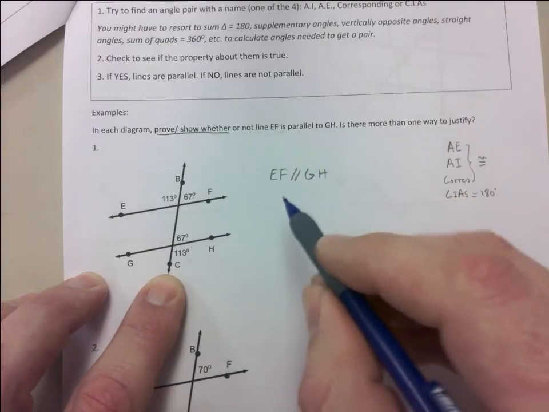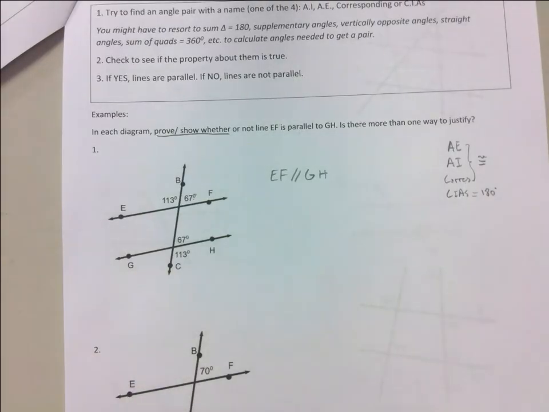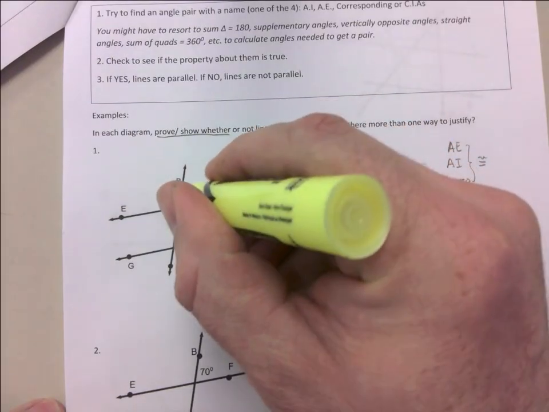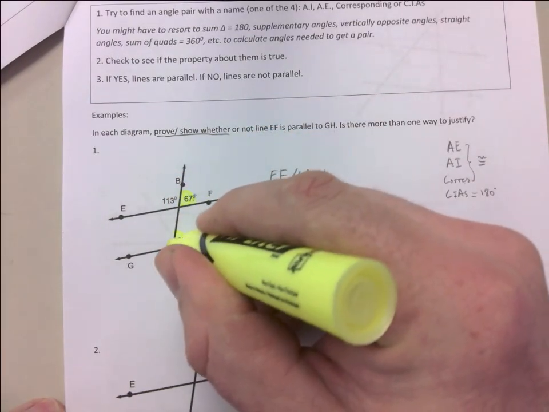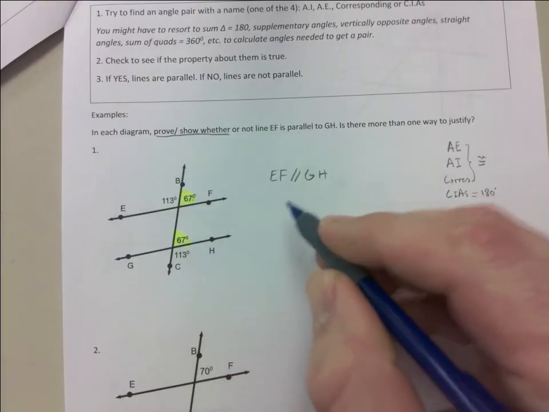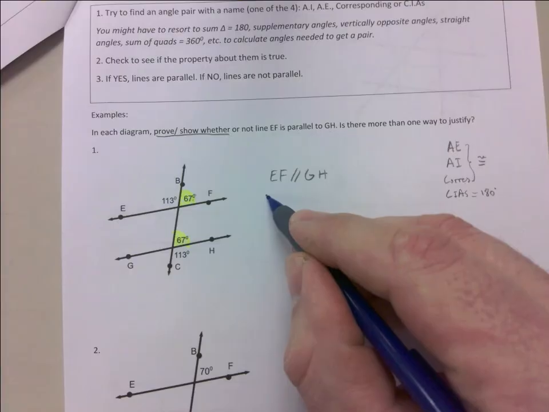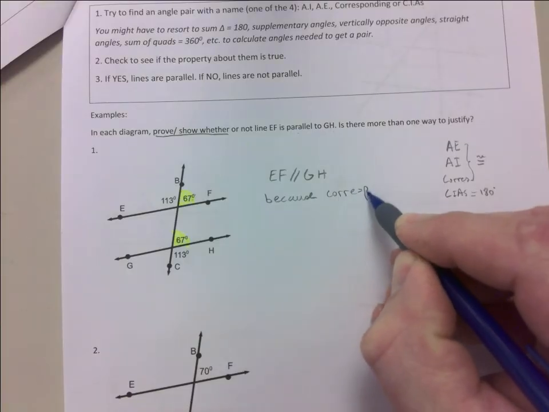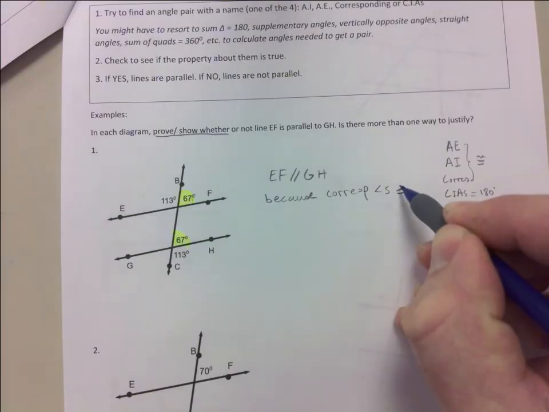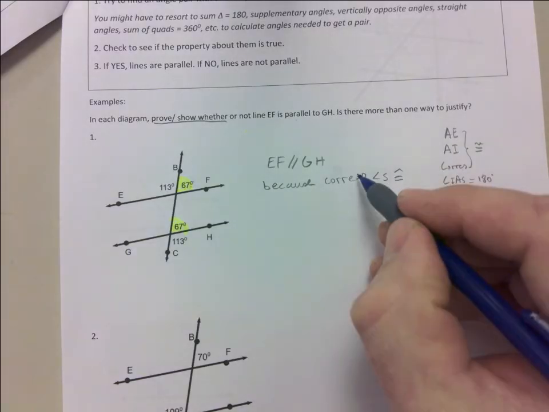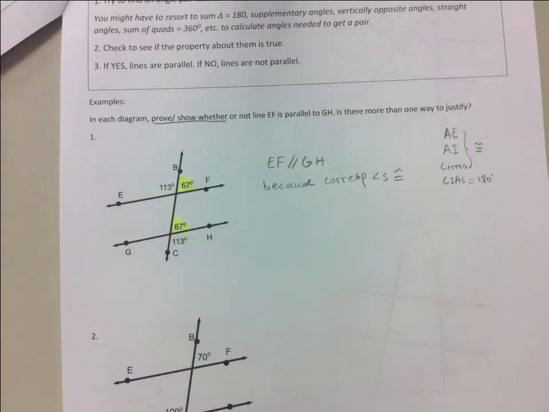Why? So we determined that because of these two, we can tell that EF is parallel to GH because corresponding angles are congruent. It's okay to shorten it, you don't have to write down the whole thing.